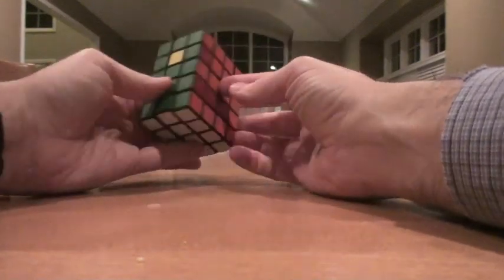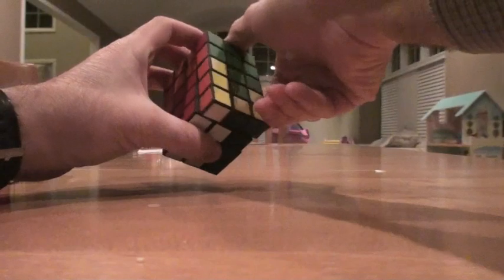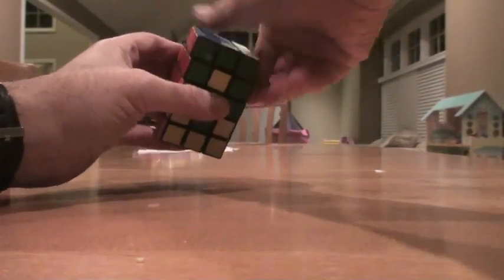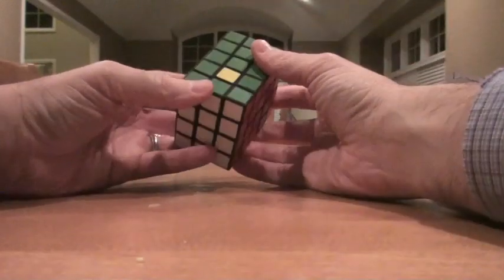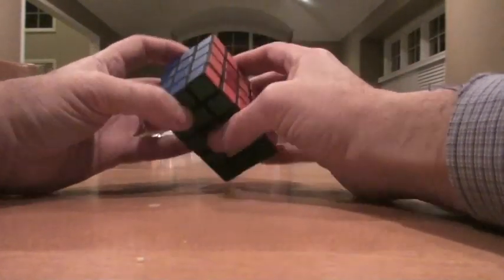So let's go ahead and see what happens if we solve that. 2U, 2R, 2F, 2U, 2U, 2F, 2R, 2U. Well, that's not too shabby. This is looking nice and symmetric. So I think we got it now.